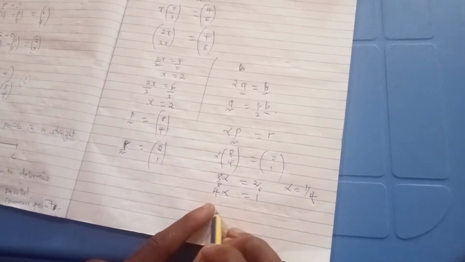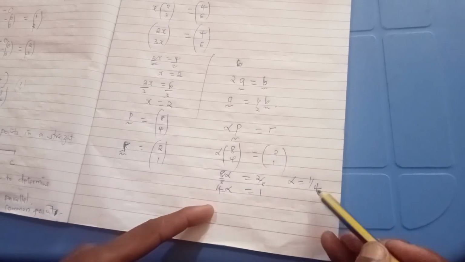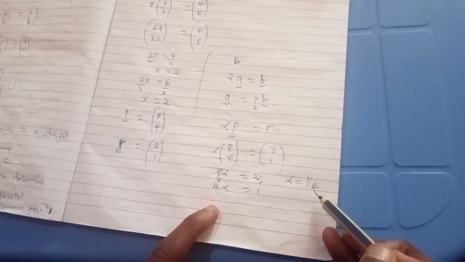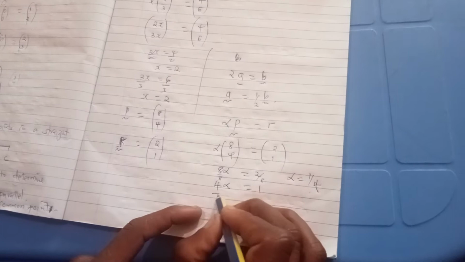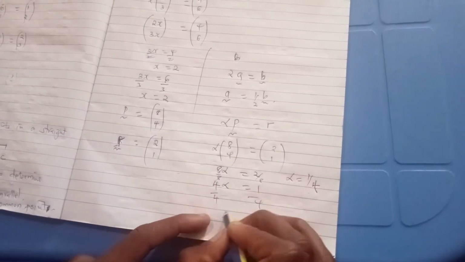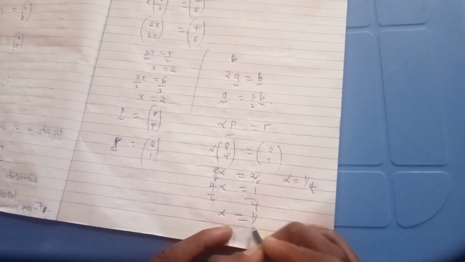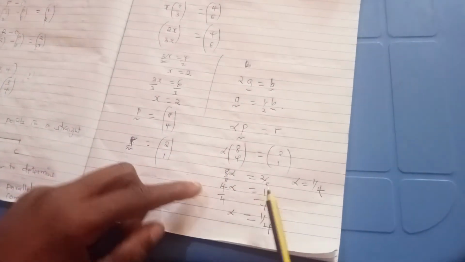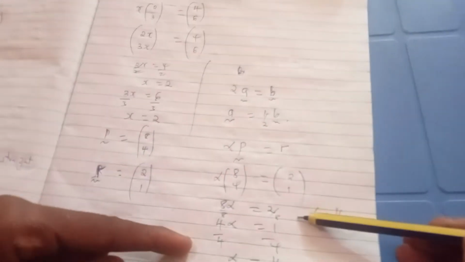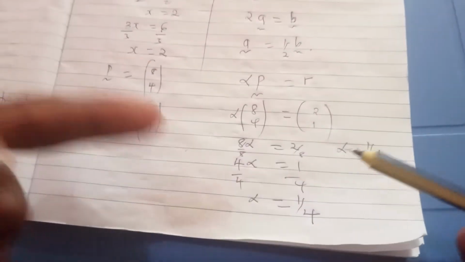What about in this one? Let us prove our answer, whether alpha will still be a quarter. So you divide by 4, and still you get alpha to be 1/4. So one equation is enough to give you the value of the scalar, but it is good that you use the two just to check whether your answer is correct or not.